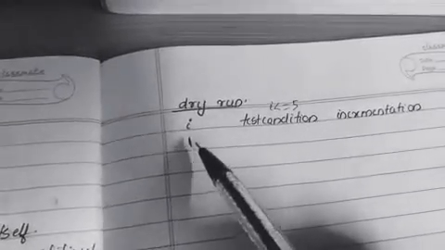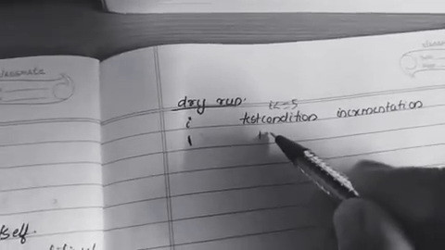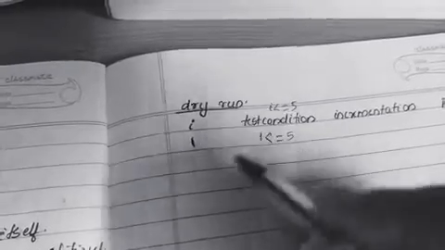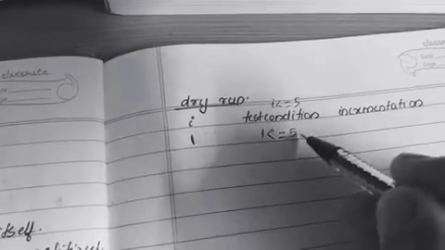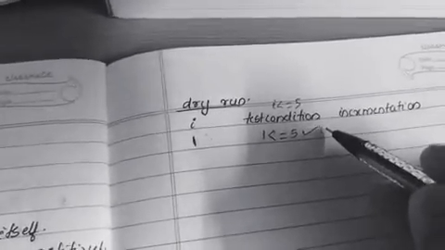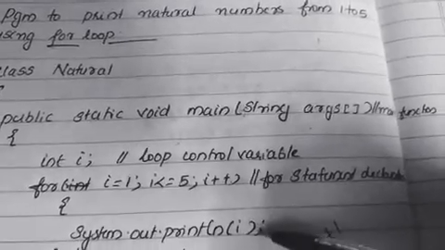Since the initial value is 1, with that value we are checking our first iteration, that is, 1 less than or equal to 5. The value of i in the first iteration is 1. Is it true? Yes, the result is true. Since the result is true, we will go to the body of the loop. Here you can see the body of the loop, what we execute: system.out.println of i.